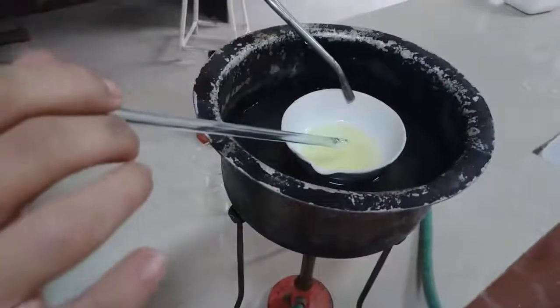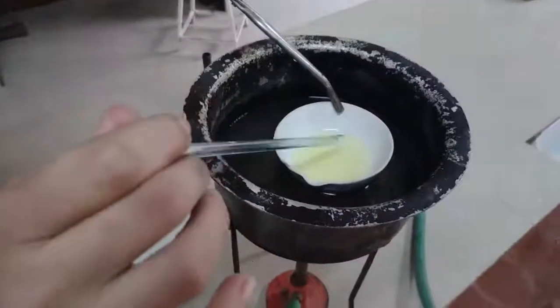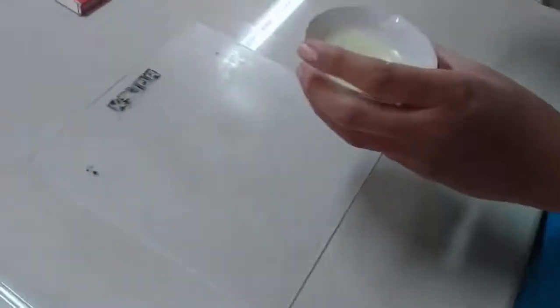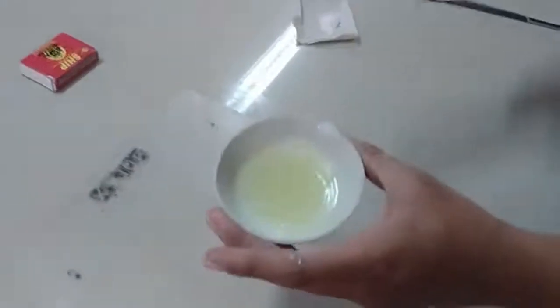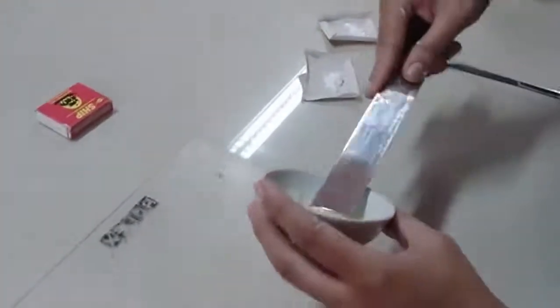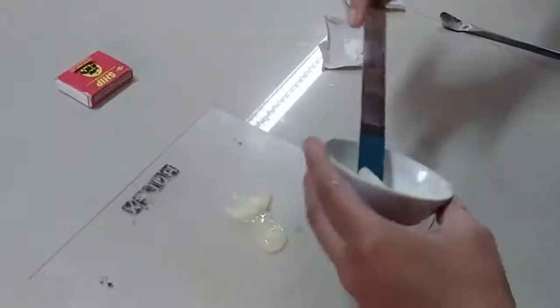Here you can see a homogeneous mixture has been formed containing no solid particles. I will remove it from the water bath and allow it to cool to room temperature. Now you can see that the emulsifying base is ready. Due to cooling, it has become semi-solid in nature. Now we will transfer this on a slab.